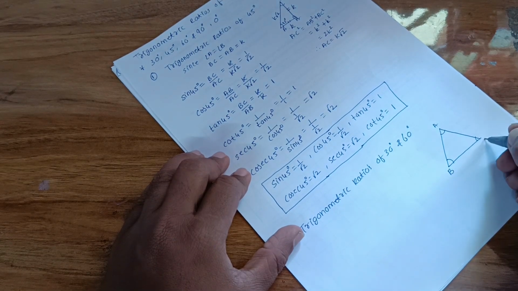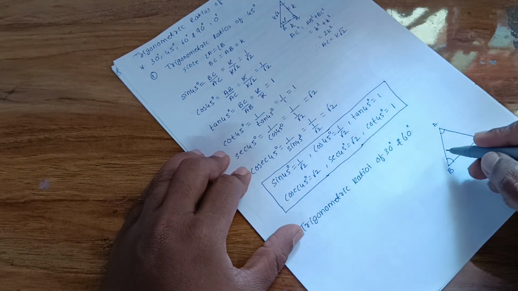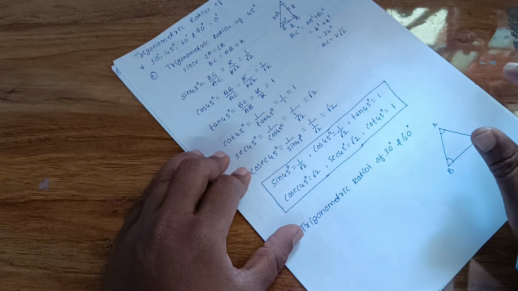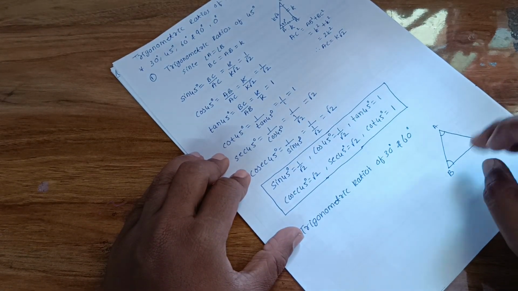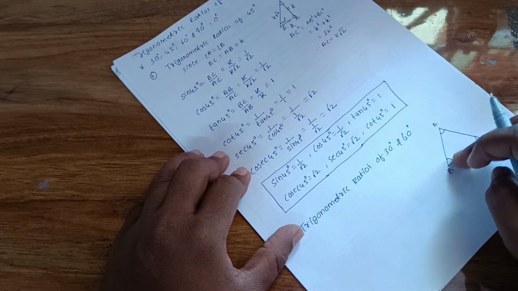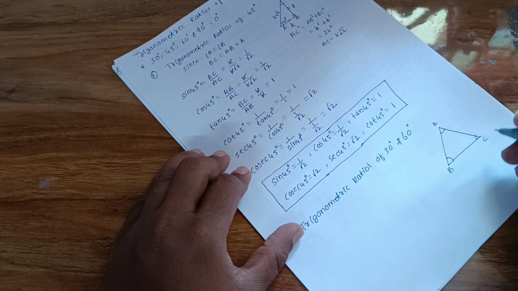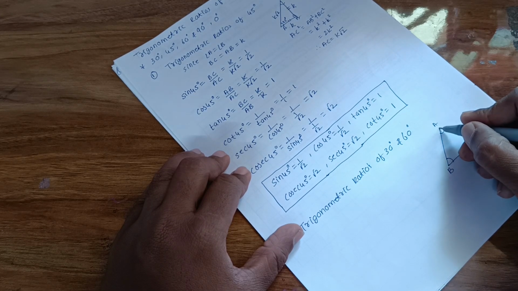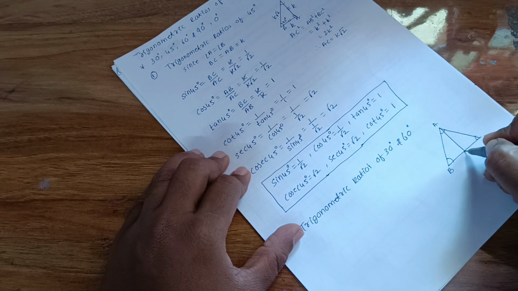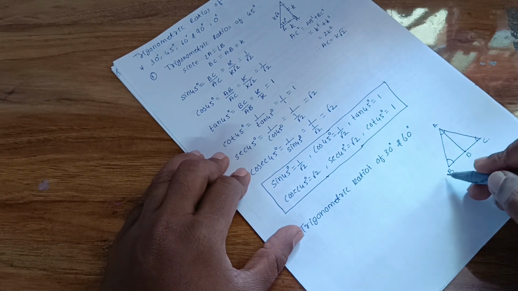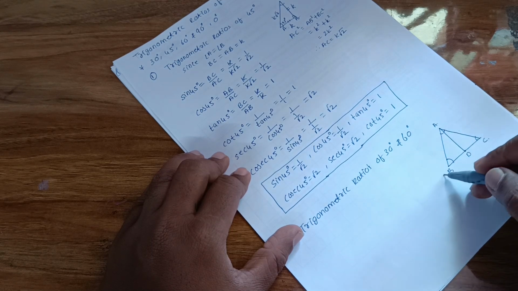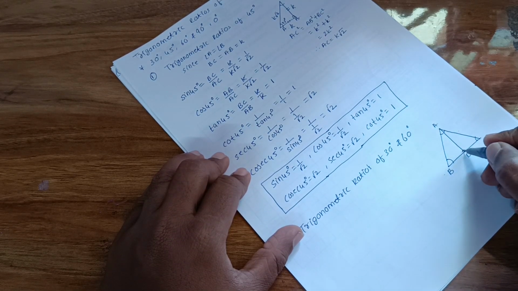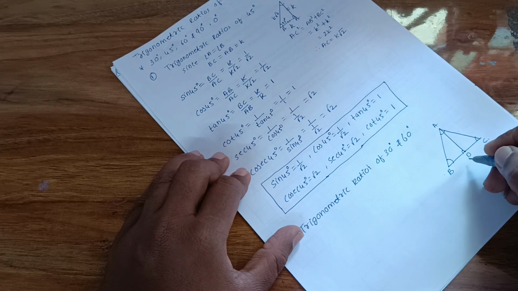So ABC is our equilateral triangle, and in an equilateral triangle all the sides will also be equal: AB equal to AC equal to BC, and their angles are also equal, that is 60 degrees. Now we'll draw a perpendicular line from A as AD on the line BC. It will cut the line BC exactly at the center, and AD is a line perpendicular to BC. Perpendicular means obviously D will be 90 degrees.